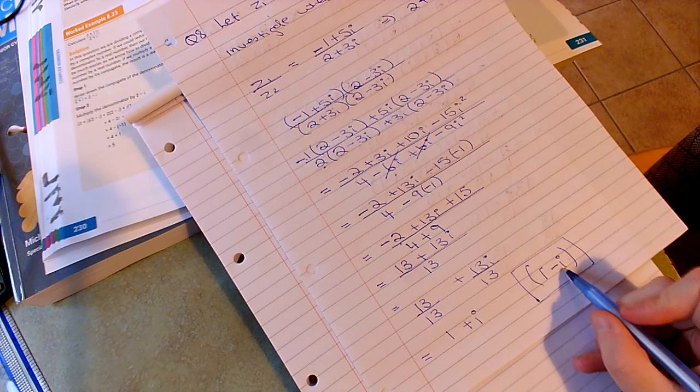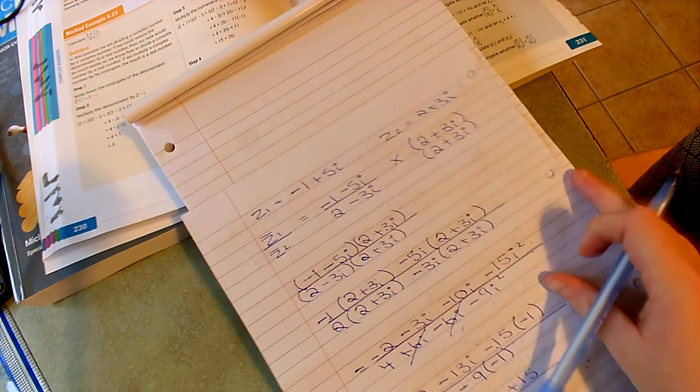And we wanted to prove that that was equal to 1 minus i, and it is the case. So that was true for question 8.